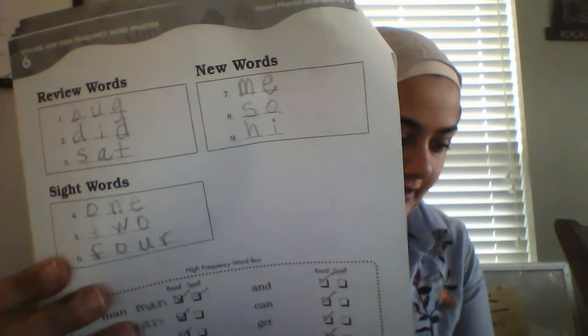All right, now going back to our new words on that paper that I told you to leave blank. Remember the new words right here? All right, so we're going to practice these new words. Number 1, I want you to write the word me. How do we spell me, class? M-E. Number 2, I want you to write the word so. How do we spell so, class? S-O. For number 3, I want you to write the word hi. How do we spell hi, class? H-I. Very good. So your paper should look like that.